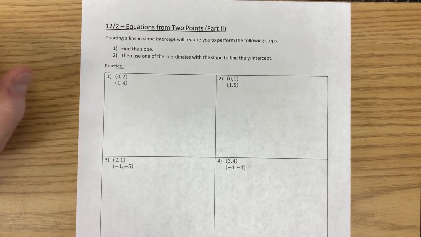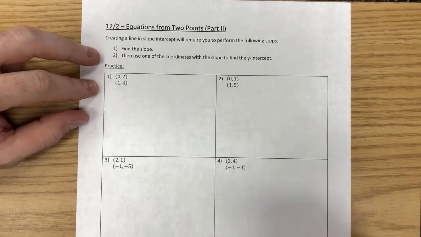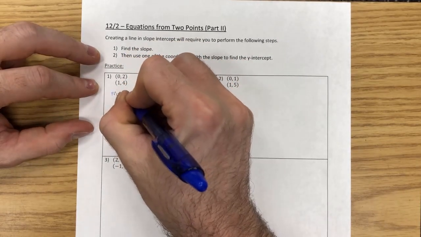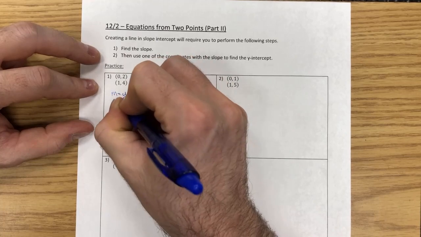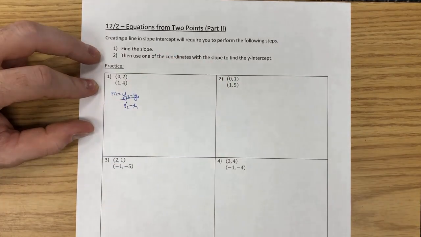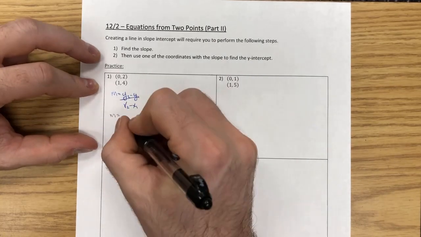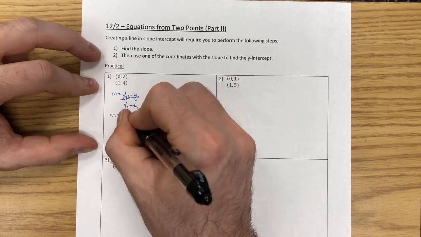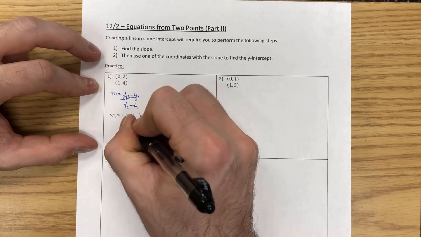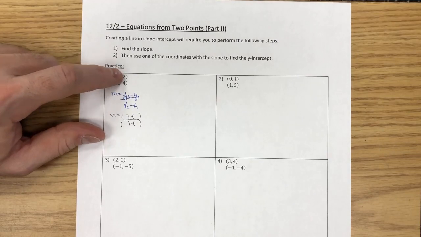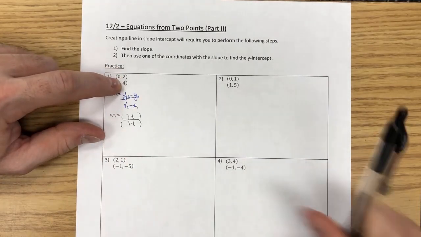Between any 2 points, one of the first things we know in order to create a line is we need to use the slope formula, which is m equals y2 minus y1 over x2 minus x1. What this tells us is I need to plug in some values. So I have the slope is going to be equal to 2 numbers minus 2 numbers. My second y value, the second one is going to be a 4.